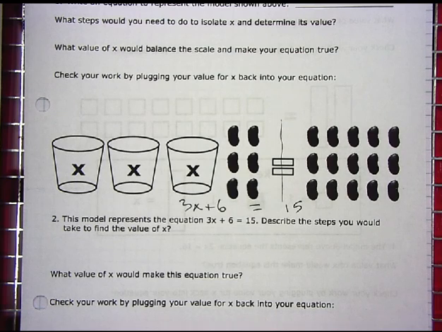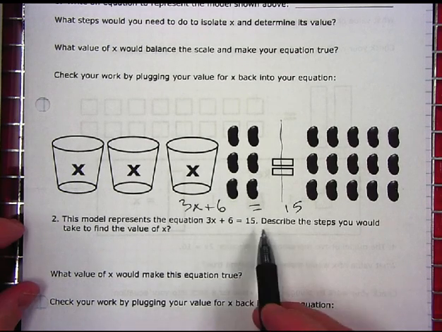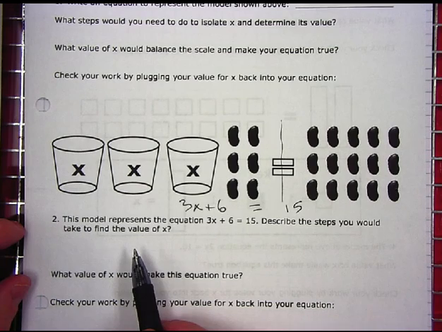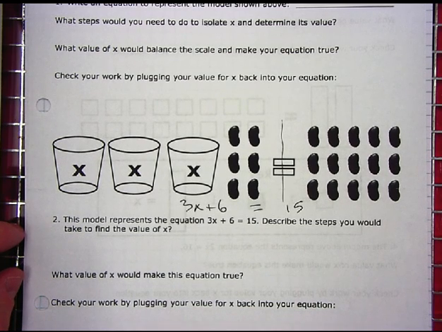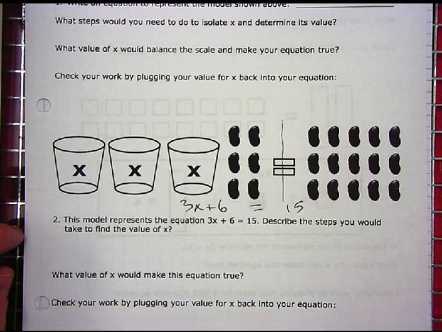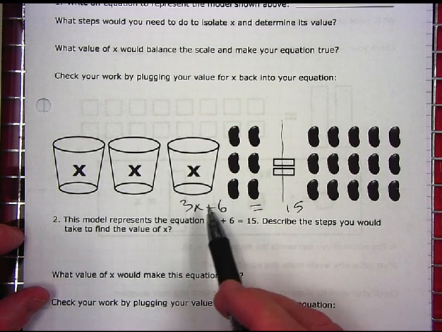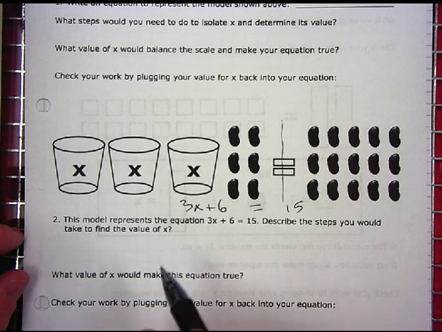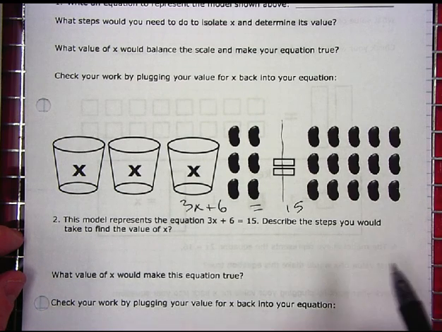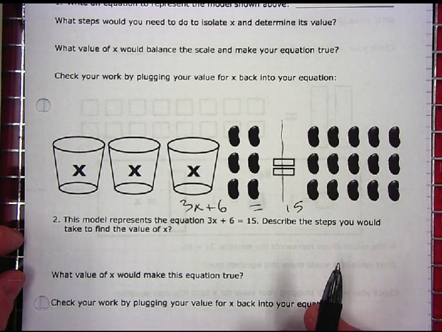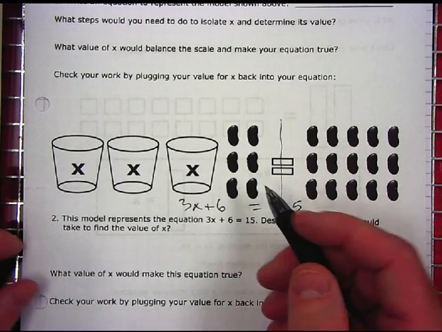That equation looks correct. Then it asks us to describe the steps you would take to find the value of x. To find the value of x, we need to get x by itself on one side of the equation. And we can do that by taking away beans or dividing, whatever we need to do, as long as we do the same thing on both sides of the equation to keep the scale balanced, the equation balanced.